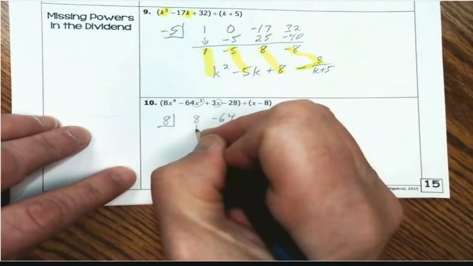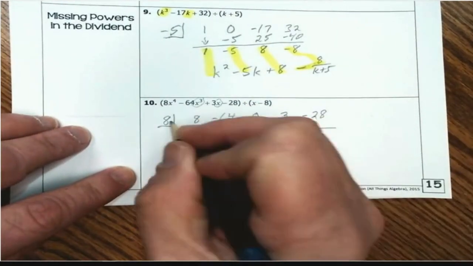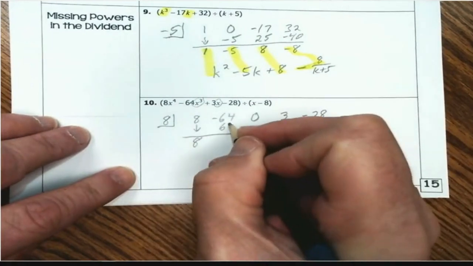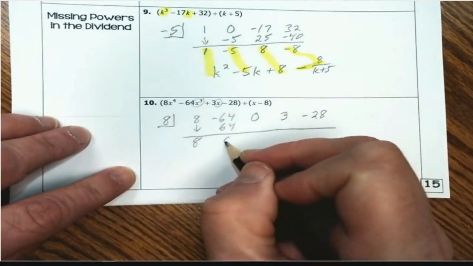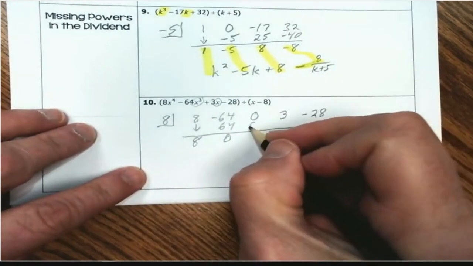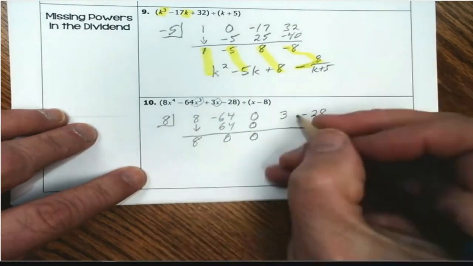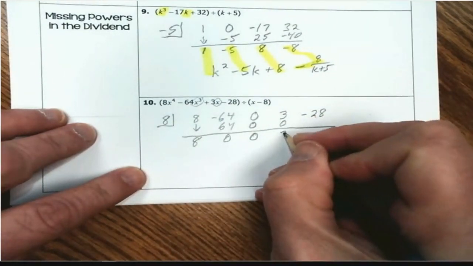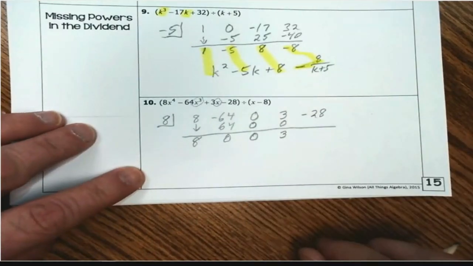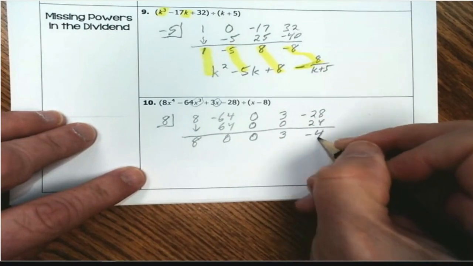Okay, first one comes down. 8 times 8 is 64. So add those together, that's 0. 8 times 0 is 0. Add those together, that's 0. 8 times 0 is 0. Add those together, that's 3. 8 times 3 is 24. So negative 4 is our remainder.